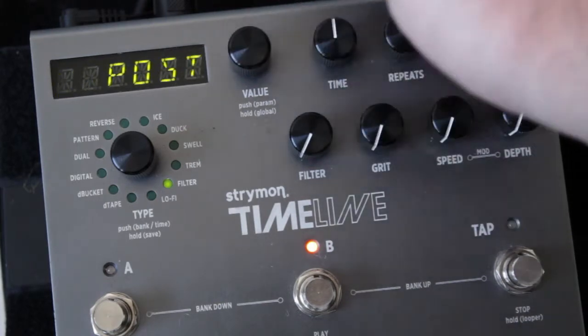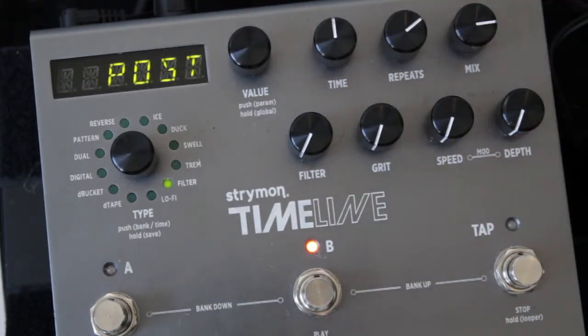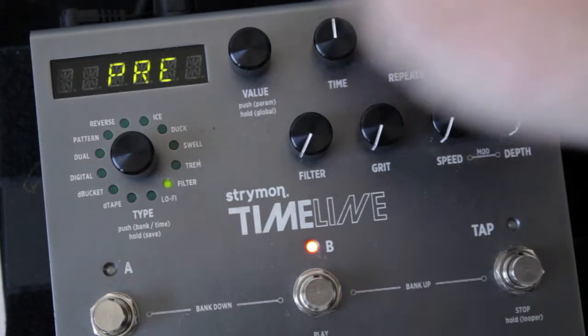And okay, so the location, you can set the filter to effect in either pre or post. Post is a bit more dramatic than the pre.